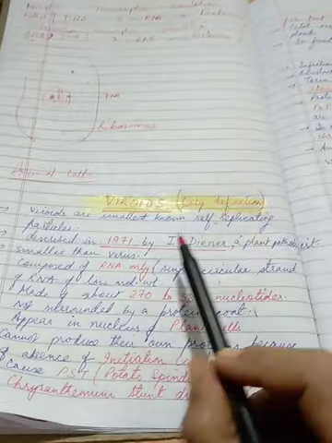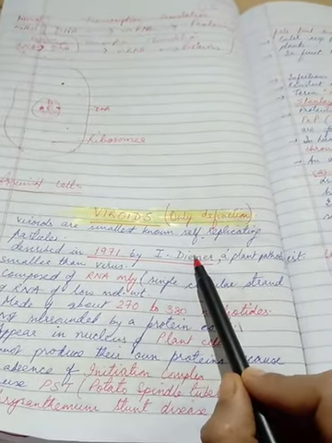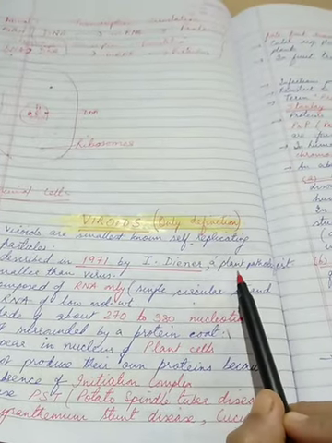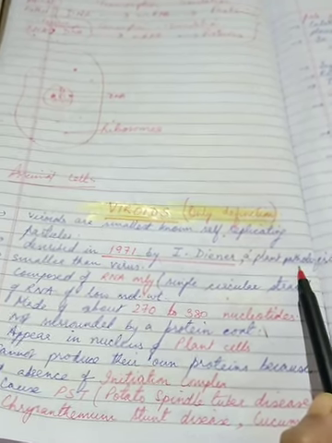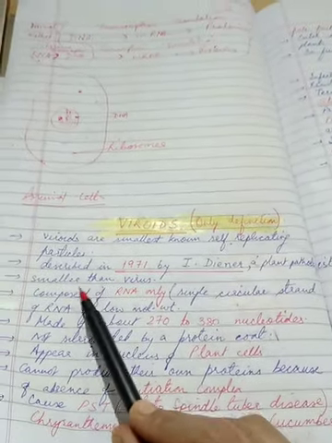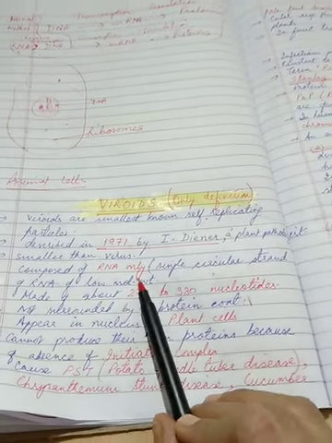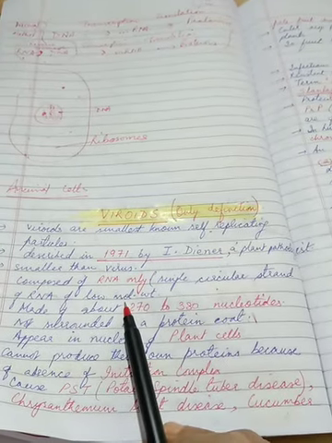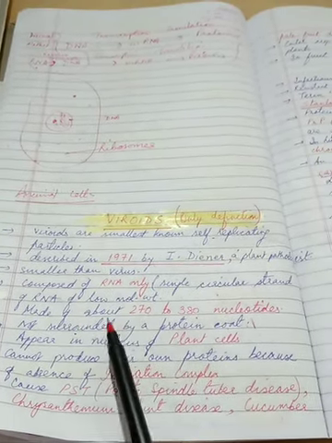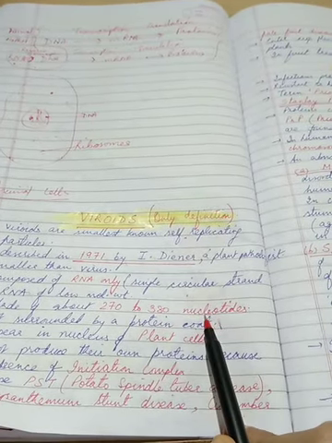What are these? These are the smallest known self-replicating particles, and in the year 1971 they were described by T. O. Diener, who was a plant pathologist. Pathologist means one who studies plant diseases. They are smaller than virus and composed of RNA only, a single circular strand of RNA of low molecular weight. They are made of about 270 to 380 nucleotides.